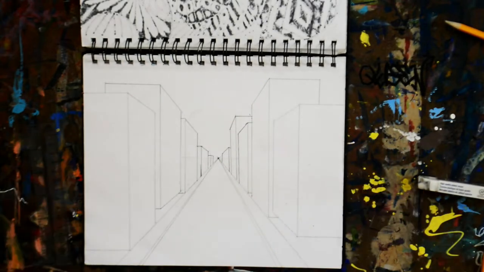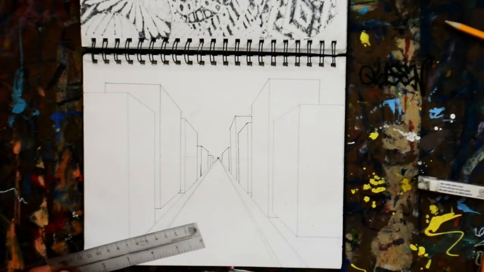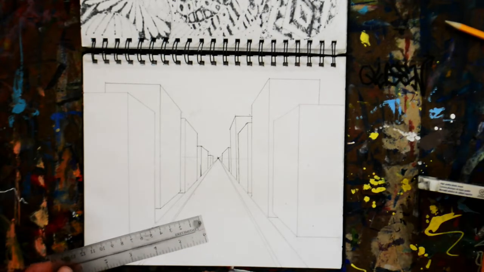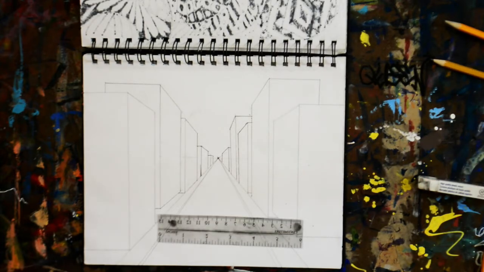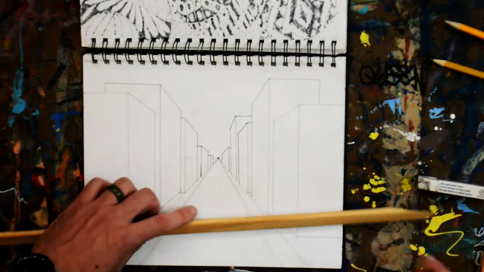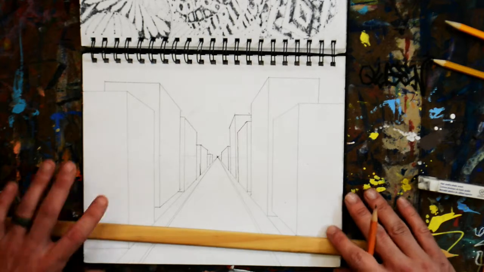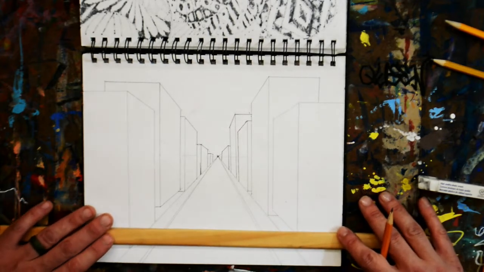All right, now next we're going to finish the sidewalk and the road, and then from there I'm going to show you how to add windows to our buildings. So for the lines in the sidewalk, I'm going to use my big ruler. We're going to do lines going horizontally on the top part of the sidewalk.